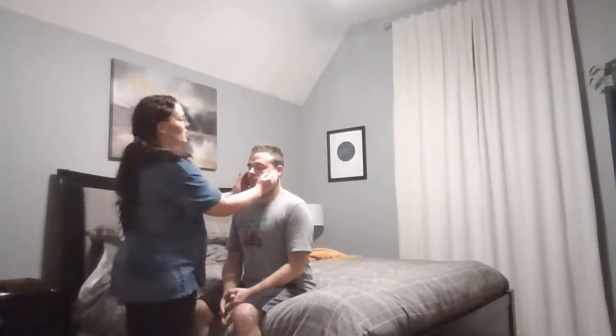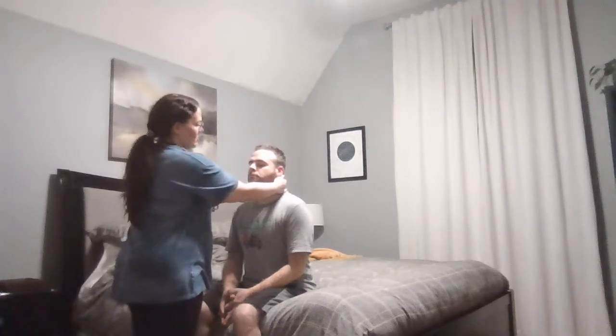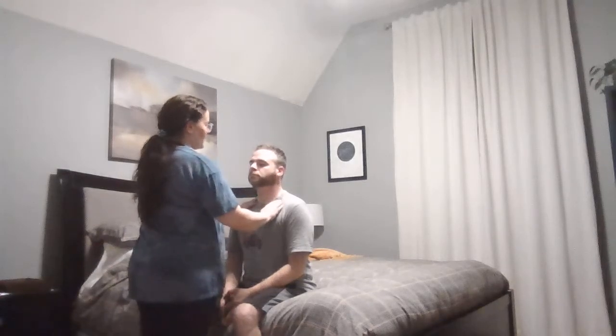Then we will move to the lymph nodes. We're going to palpate these. Let me know if you have any tenderness. All right. This is preauricular, postauricular, tonsillar, submandibular, submental, occipital, anterior cervical, posterior cervical, and supraclavicular. Okay. Do you have any tenderness there?